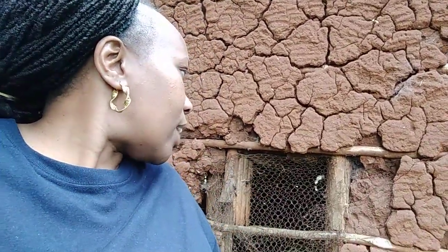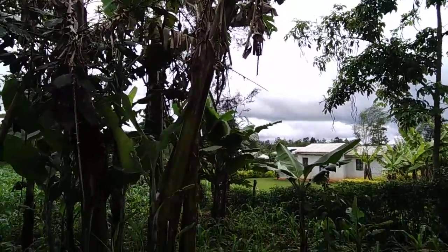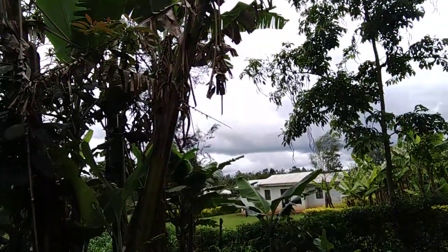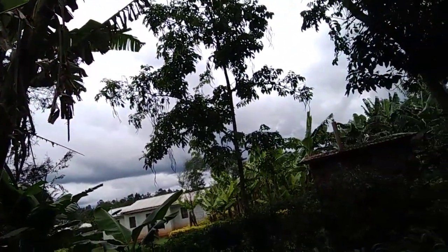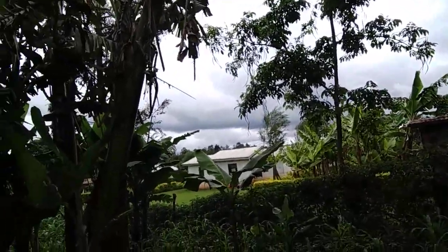This is where our kettles stay at night. My parents have around three or four kettles. Up there we have a very good banana, kind of a banana plantation. So you can look at that. I hope my camera is capturing. I need to upgrade to something better.